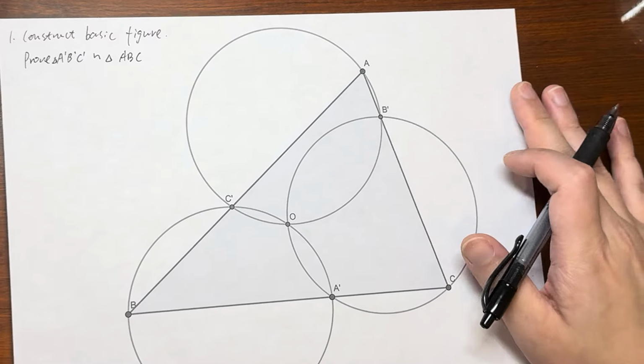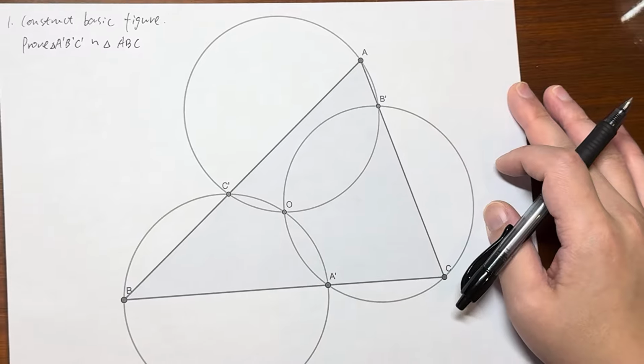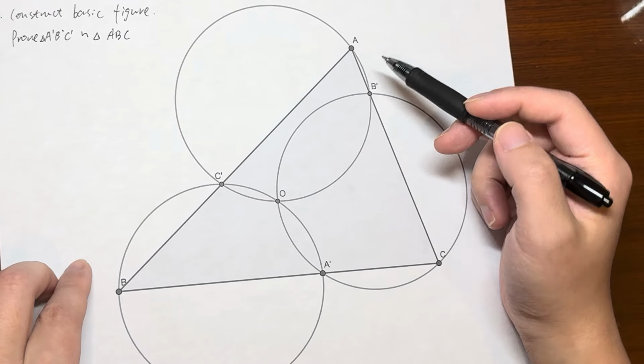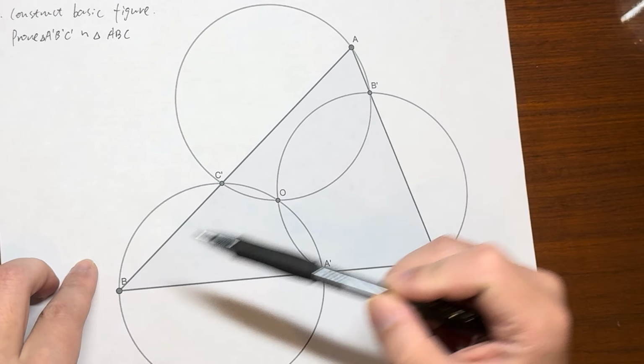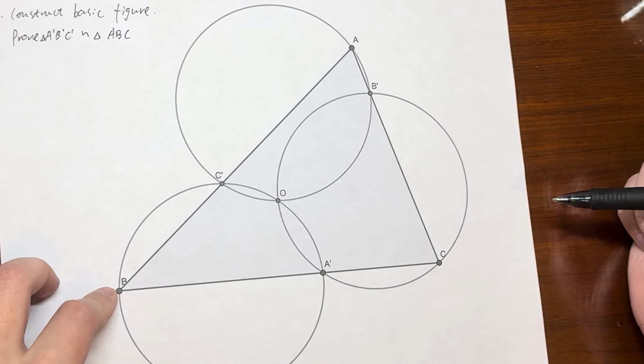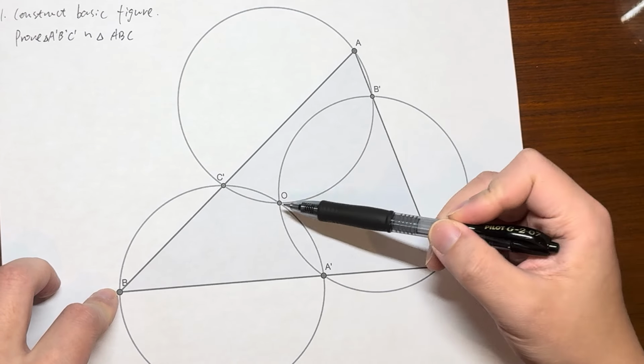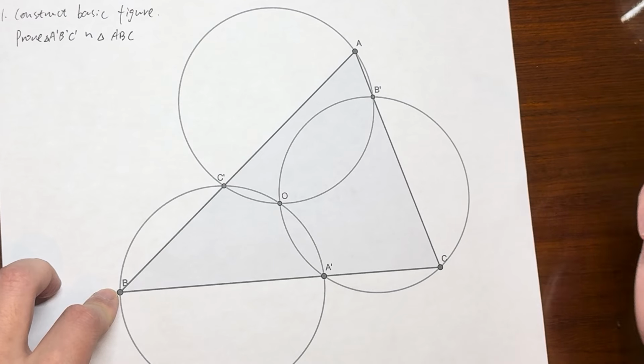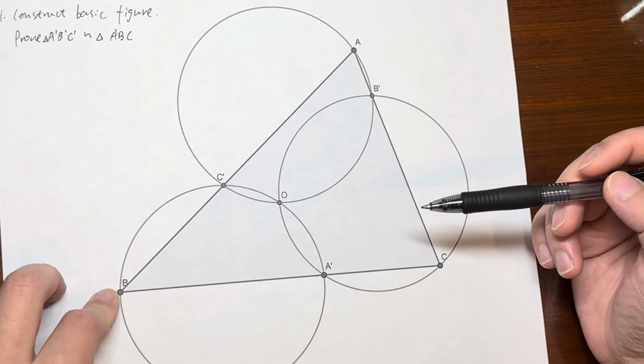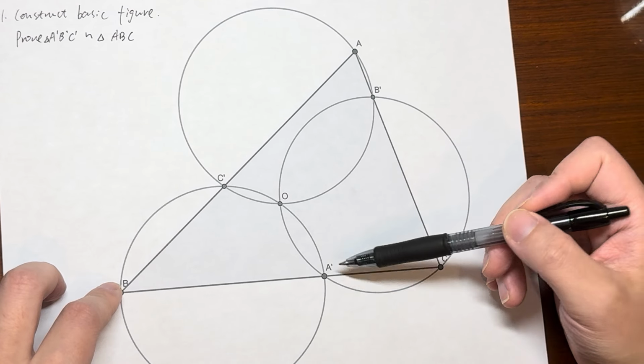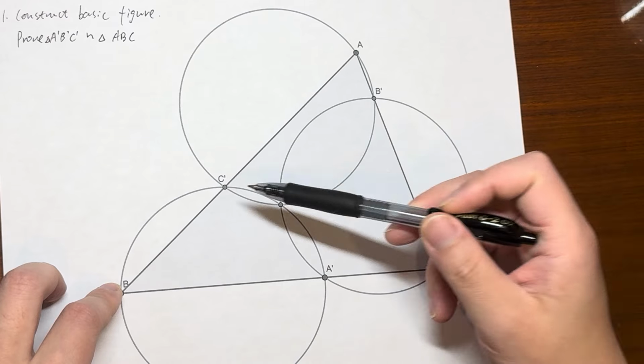Okay, let's start. First we construct the basic figure: we have the triangle ABC here, and we find the circumcenter O. Think about how we can find points A prime, B prime, C prime.